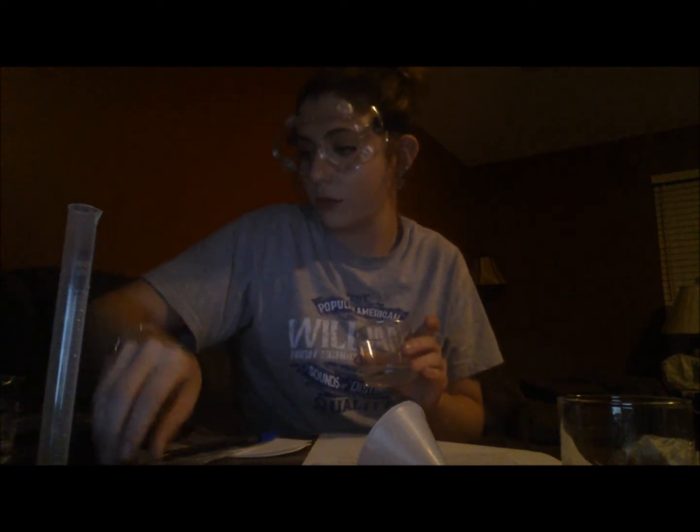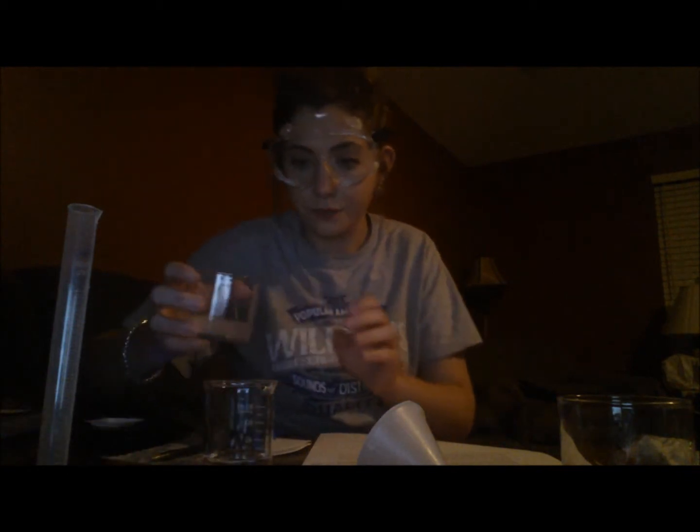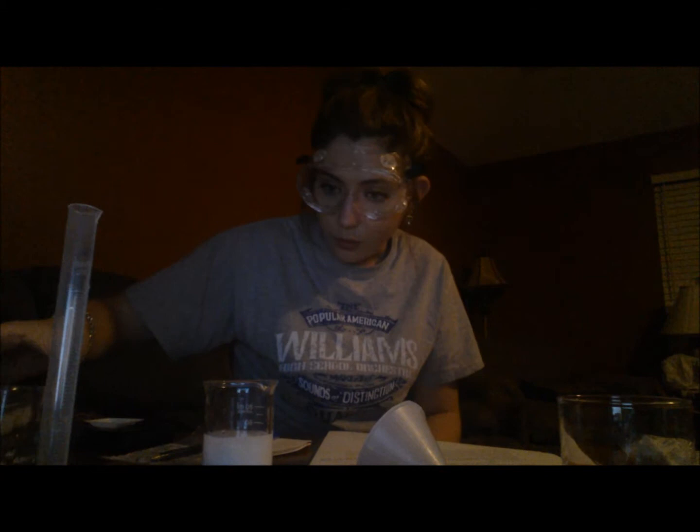There's just a very light precipitation in there. Okay, it's close enough. So here's our beaker with the calcium chloride solution, and I'm going to combine these two. Alright, and we do have a precipitate.